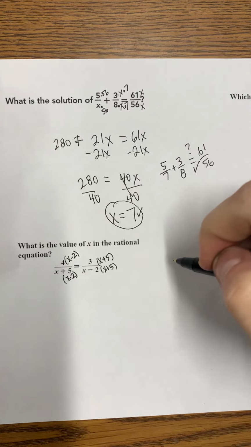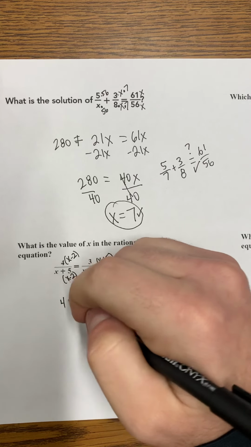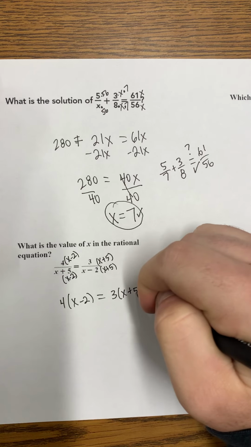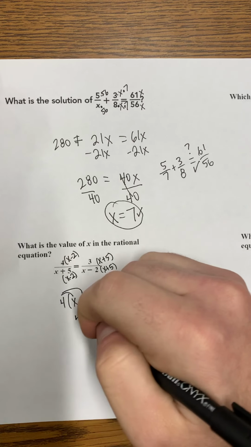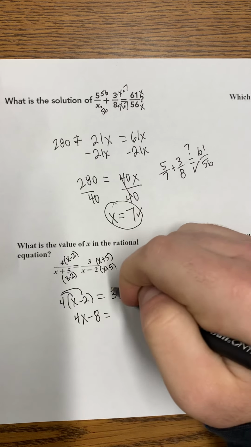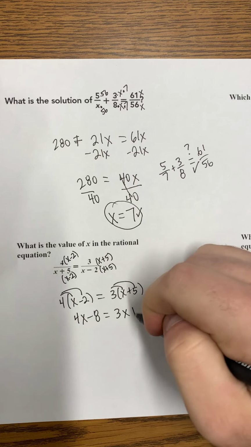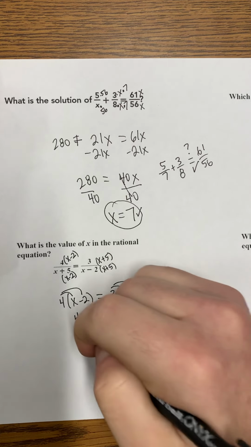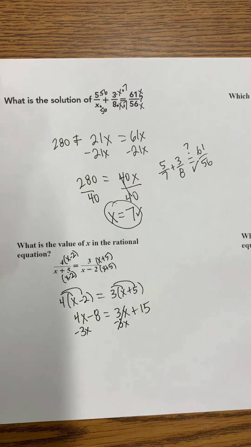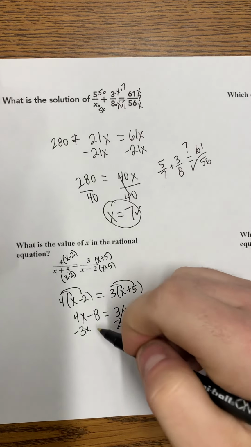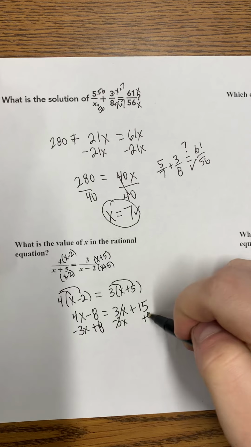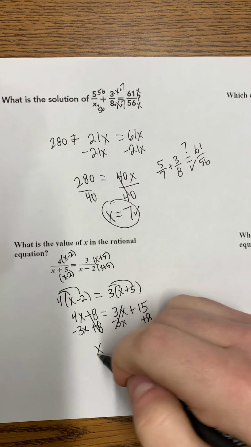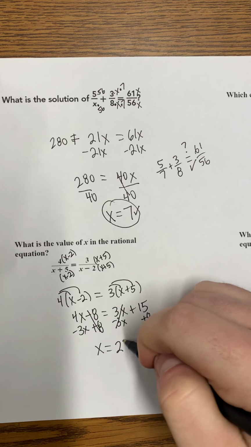If the denominators are equal, the numerators must also be equal. So we get the equation 4 times x minus 2 is equal to 3 times x plus 5. We can distribute the 4. We get 4x minus 8 is equal to, distributing the 3, 3x plus 15. We've got to get all the x's on one side, so we can subtract 3x from both sides. At the same time, anything that doesn't have an x needs to go to the other side, so this minus 8, we can add to both sides. So 4x minus 3x is x, and 15 plus 8 is 23.